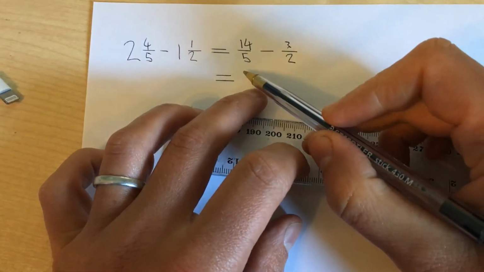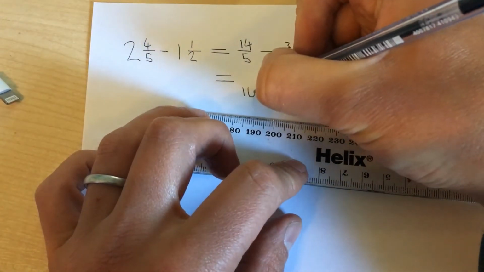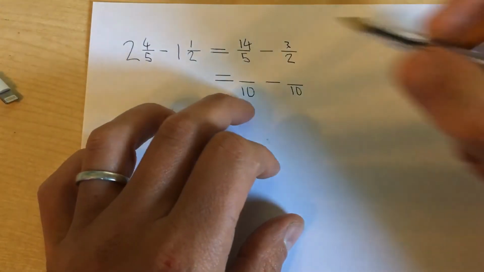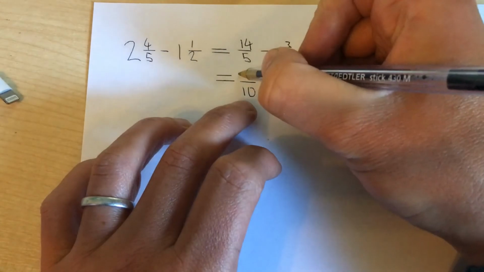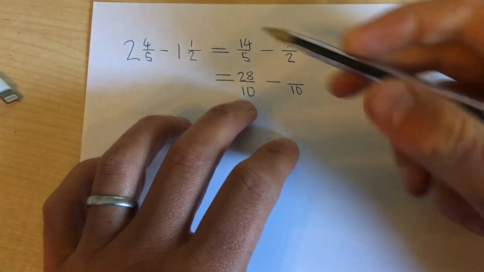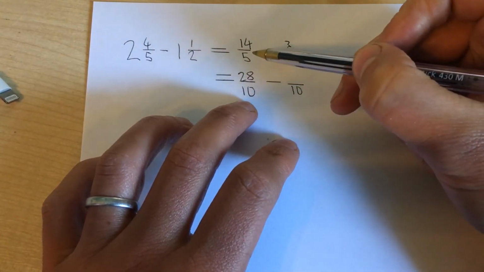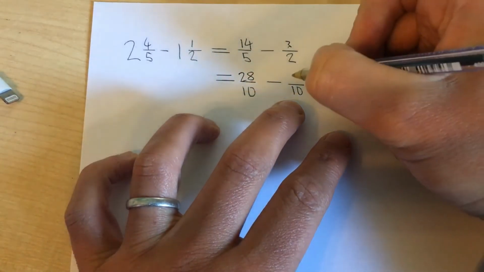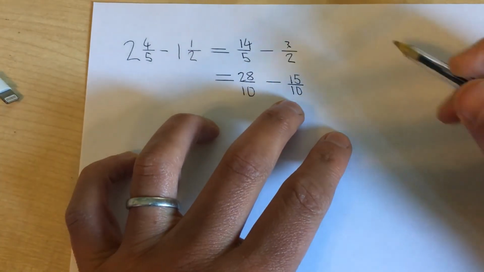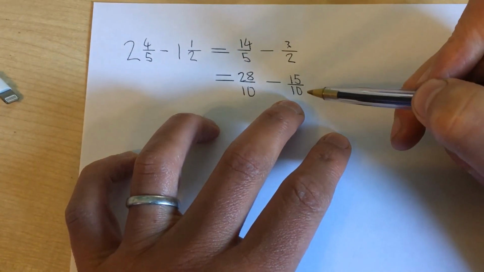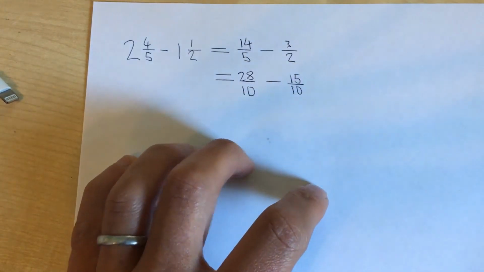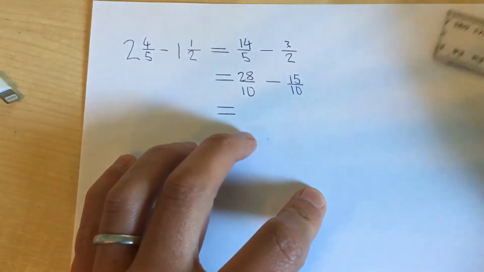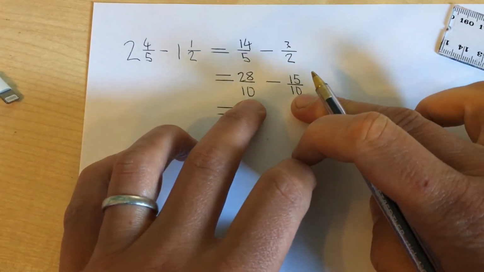So we're looking for a common multiple of 5 and 2, which is 10 in this case. So 14 fifths is the same as 28 tenths. These have the same value. They are equivalent fractions. And 3 halves is the same as 15 tenths. They have the same value. If you're not sure about how to find equivalent fractions, check out the video on equivalent fractions on this channel. Once we have them in the same denominator, we can work these out.